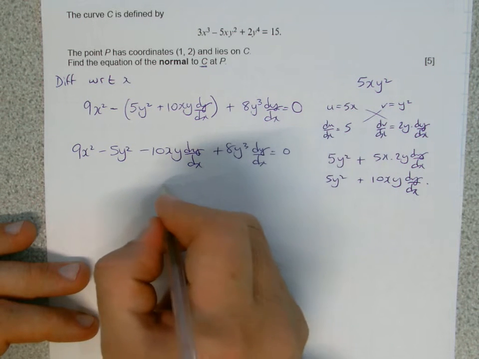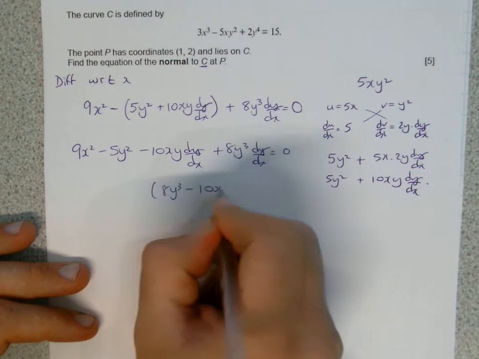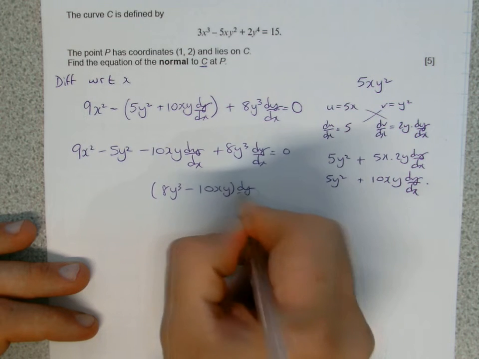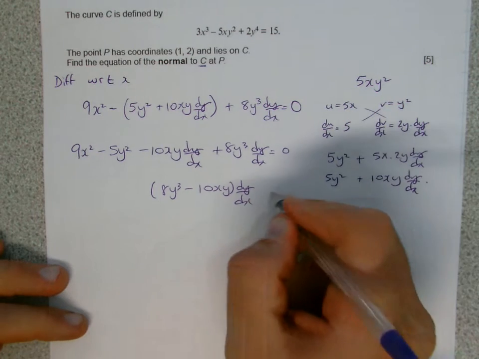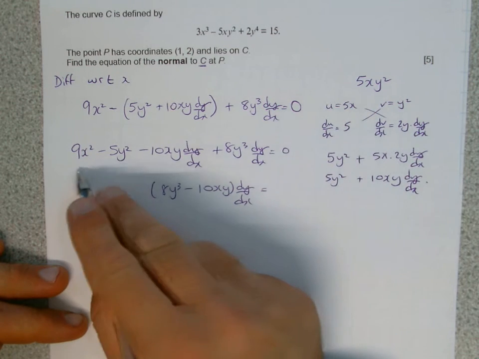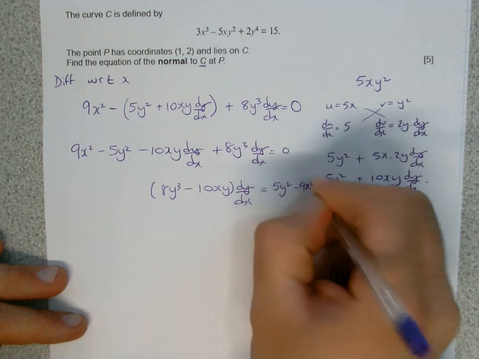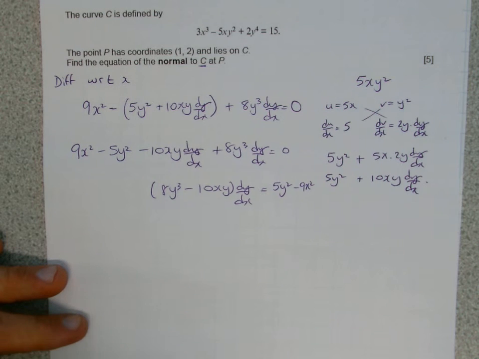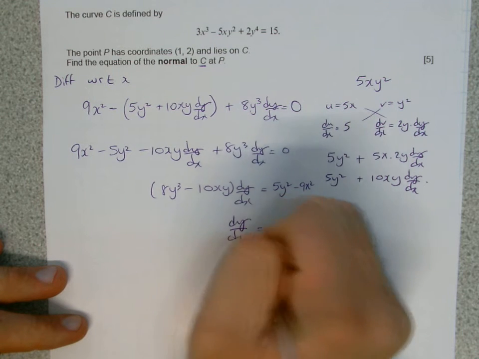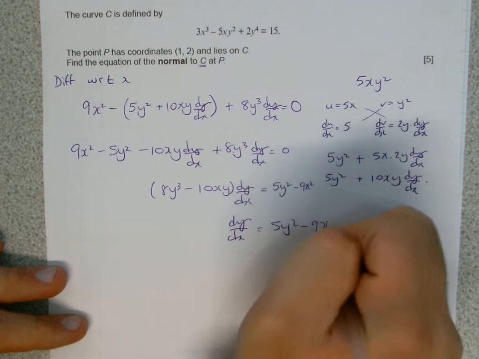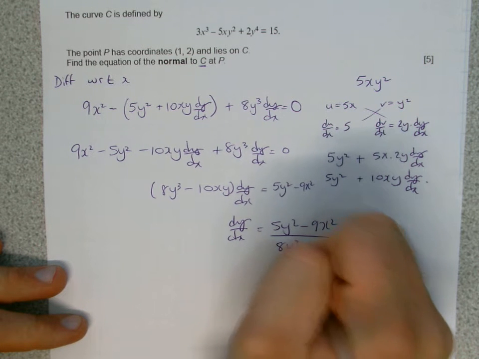We can factorize out the dy/dx: this will be (8y cubed minus 10xy) dy/dx. I'll put them together and factorize, and take all the rest to the other side: 5y squared minus 9x squared. If we take that over the other side, dy/dx will equal (5y squared minus 9x squared) over (8y cubed minus 10xy).